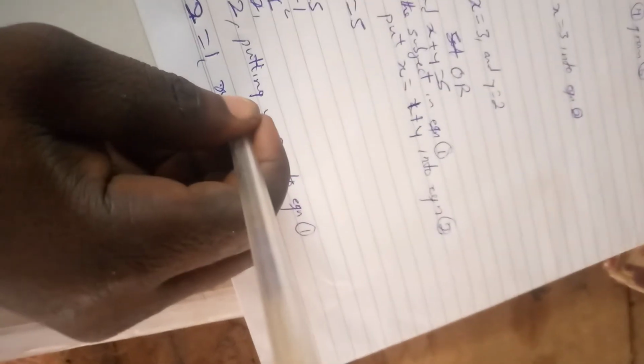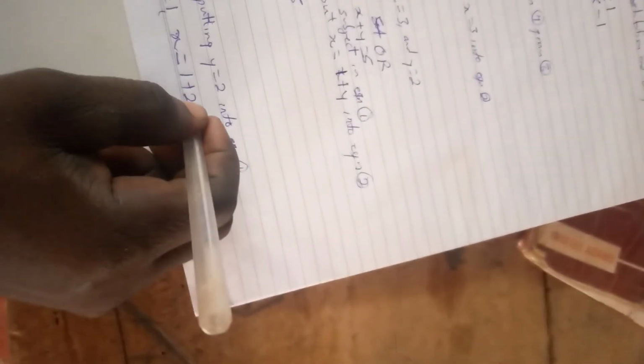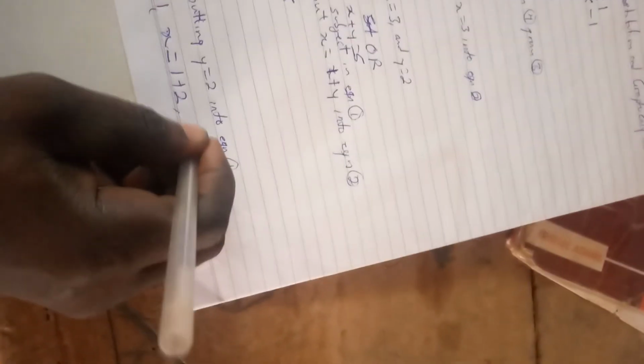So our x is equal to 1 plus 2, because the minus 2 will cross the equal sign, so the sign will change to positive. So our x is equal to 3. You see, our x is 3 and y is 2.